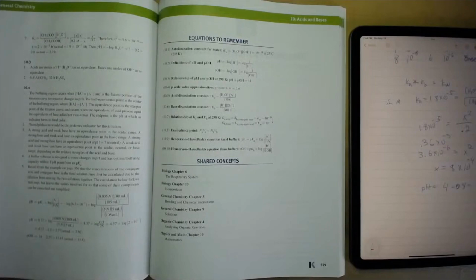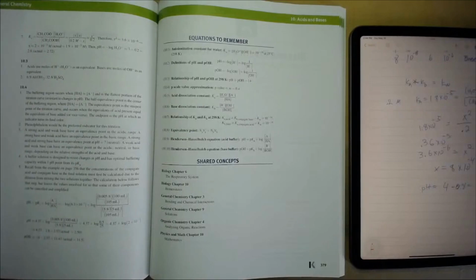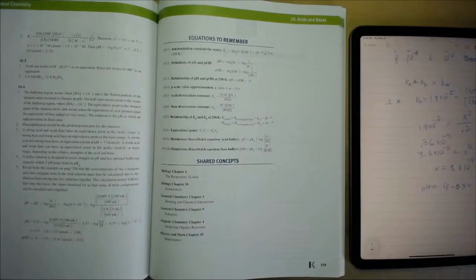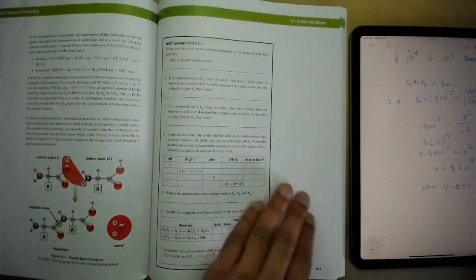It's actually 1.9 times 10 to the minus 3. And pH equals 3 minus 0.2, 2.8. Our estimate ain't bad for the purposes of the MCAT.